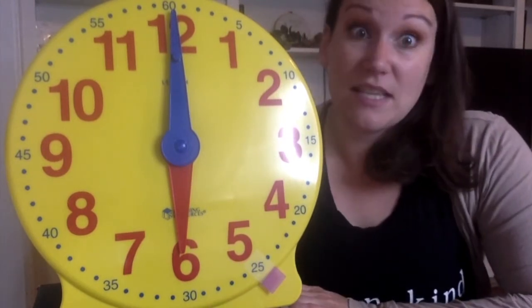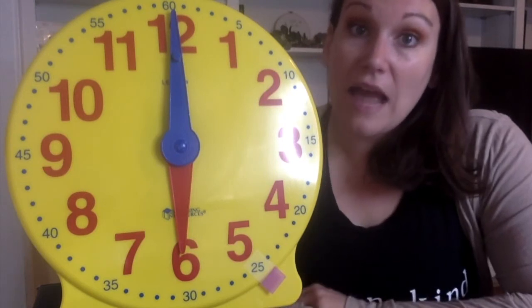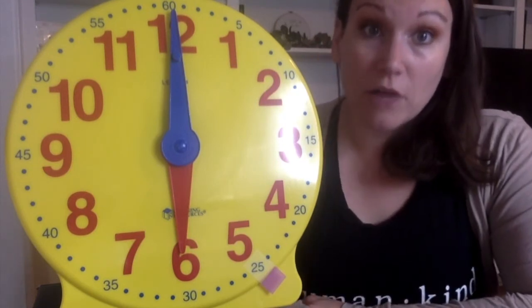So I want you to see if you can find a clock in your house and ask a bigger person if they can help you figure out what time it is.